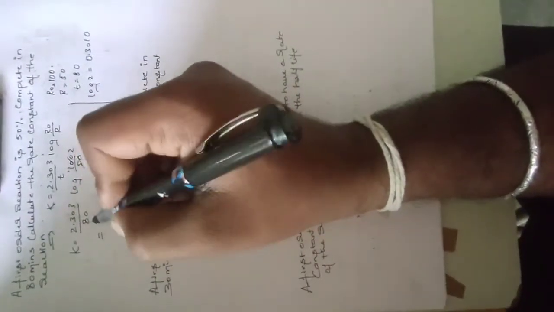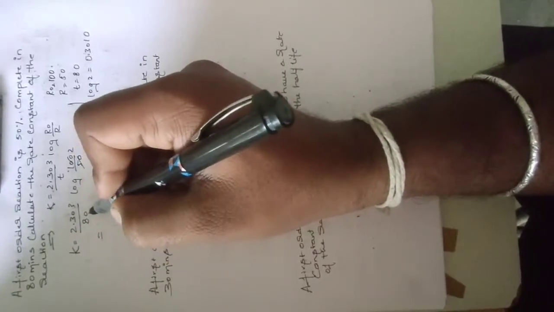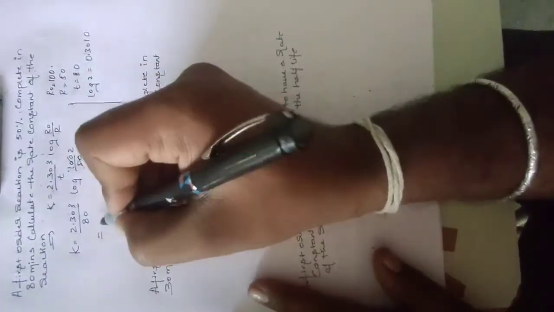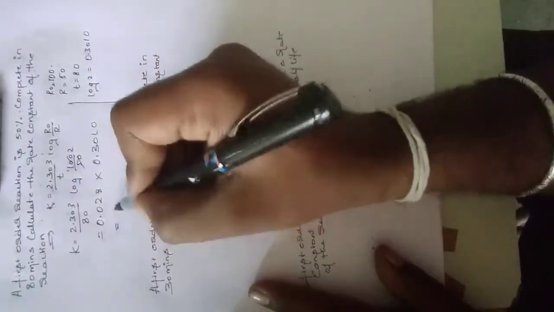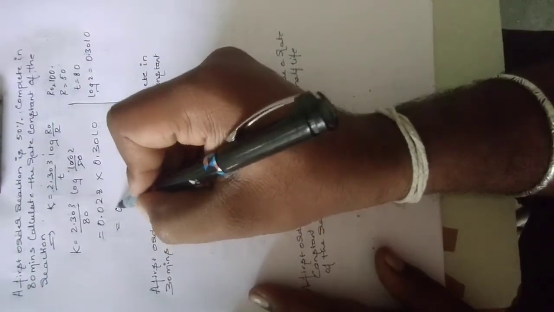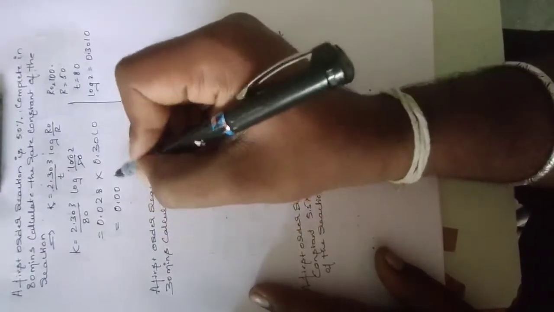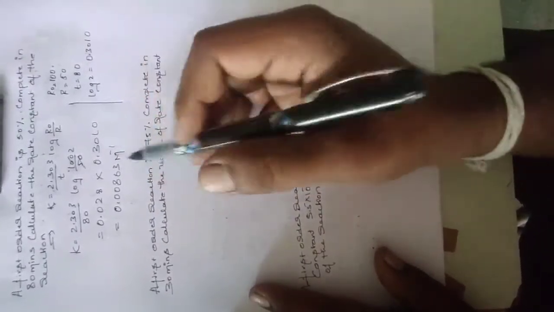Already I told you the log 2 value is 0.3010. Dividing 2.303 by 80, we get 0.028 into 0.3010. Overall the rate constant is 0.00863 per minute. I am writing in minutes.